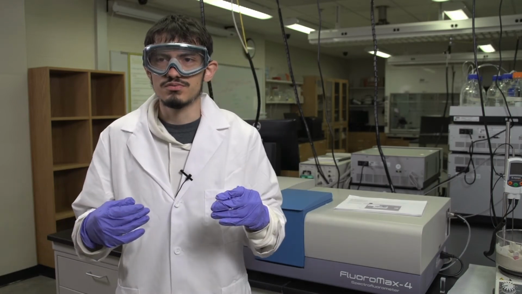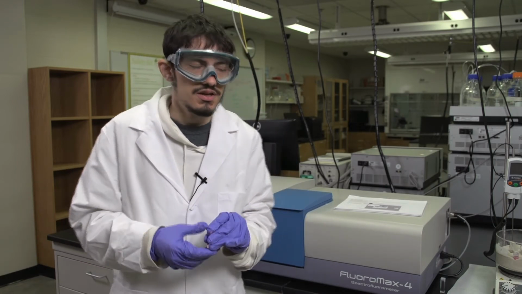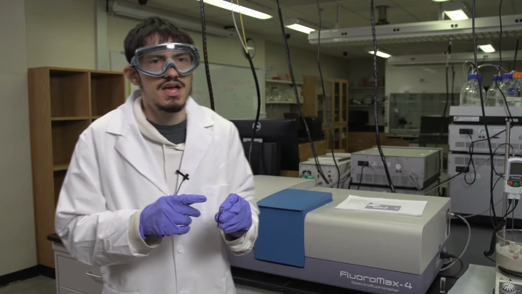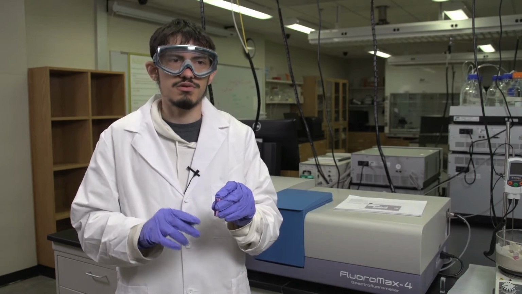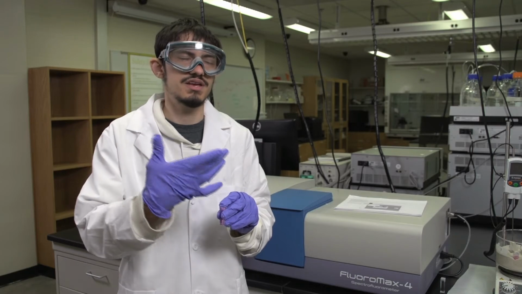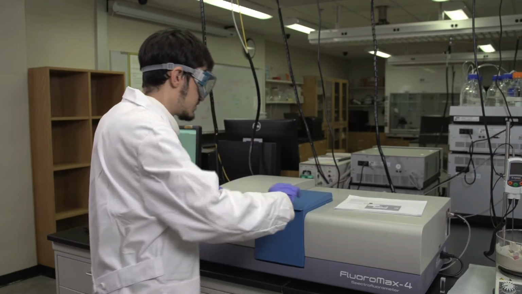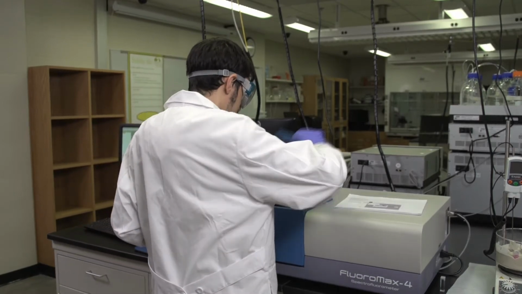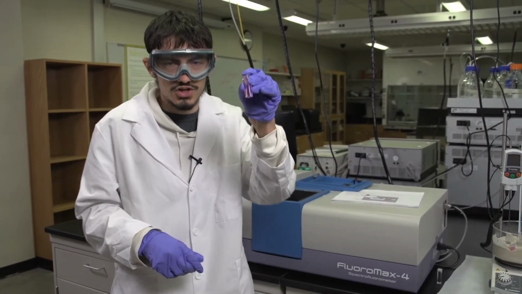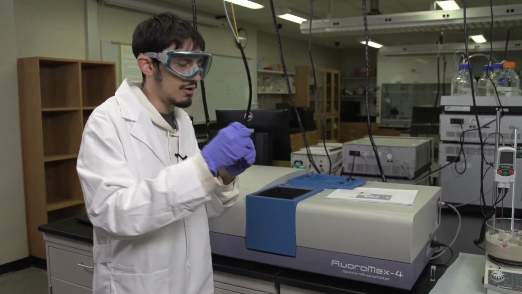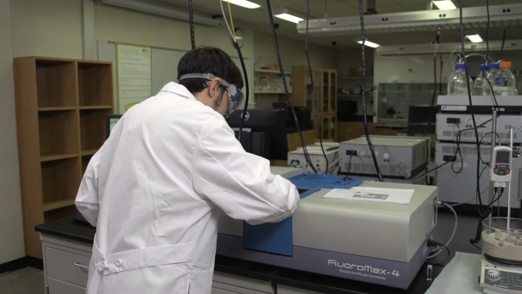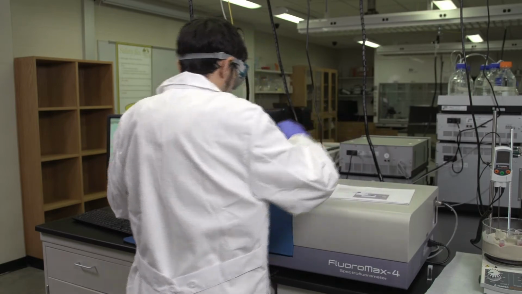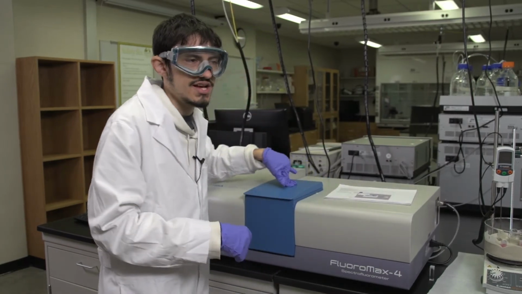In order to investigate this behavior, the first thing to do is obtain an absorption spectrum of the rhodamine dye in order to figure out what the best wavelength is to excite the rhodamine for the fluorescence spectrum. So the first thing to do is take one of your rhodamine solutions, now in a plastic 4-sided cuvette, and place it in the sample holder. Replace the lid securely as before.